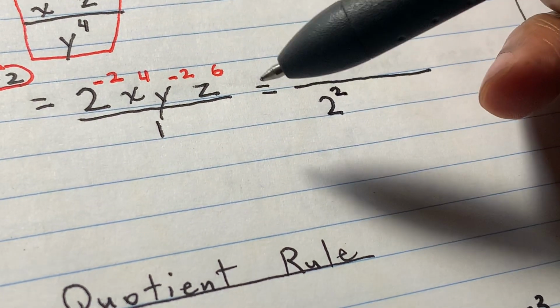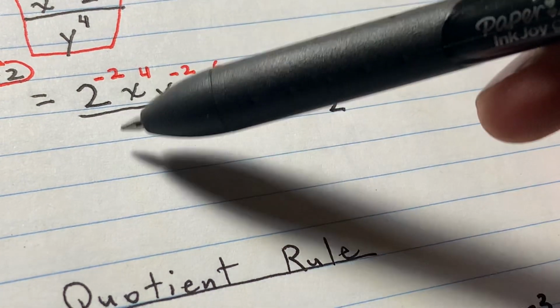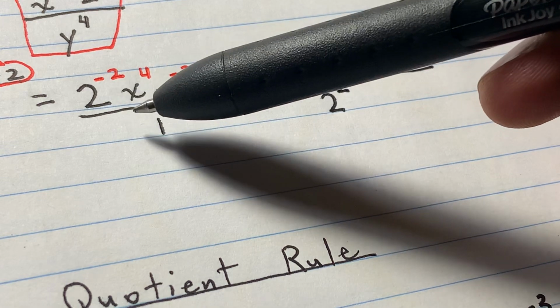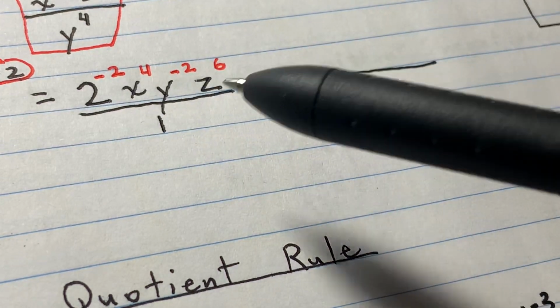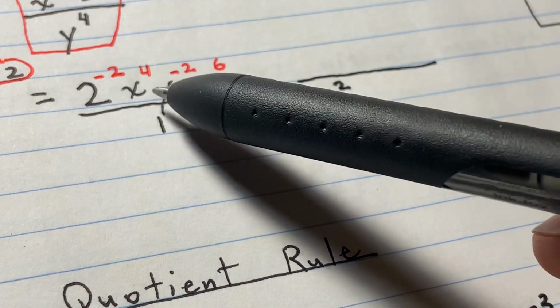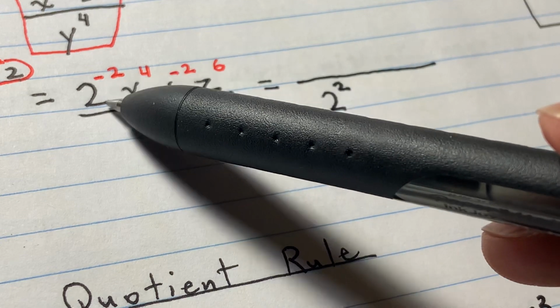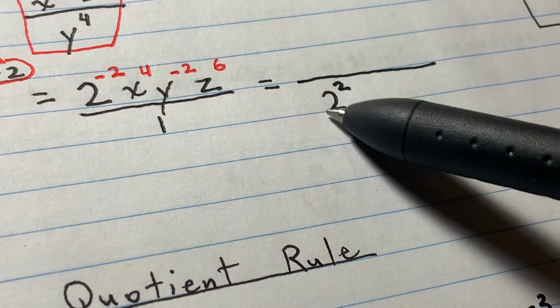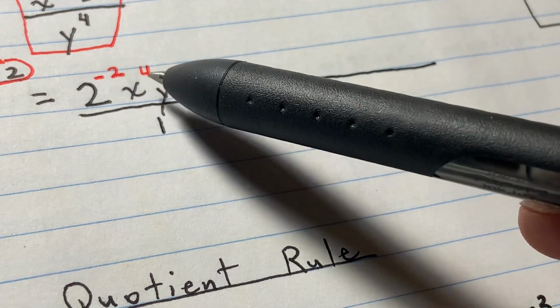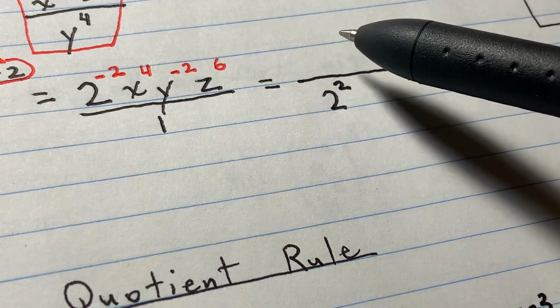Now, let me see something very quickly. Some of you might say, Mr. Barbier, doesn't 2x drop to the bottom because the x and the 2 are together? No. Okay, I want to be very clear about that. 2, the coefficient, has a negative exponent, but x has a positive exponent, which means that the coefficient drops to the bottom, but the x, because x's exponent is positive, it stays on top.